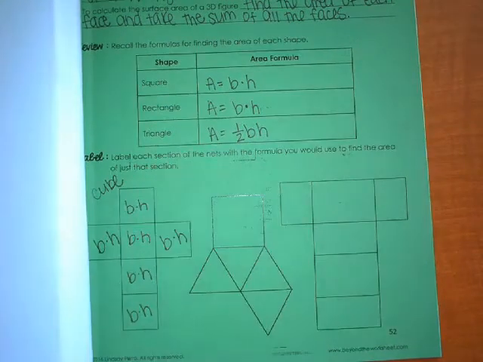Now, cubes are the easy ones because in a cube, every single side is the same. So if every single side is the same, if one side is 2, they all are 2. Every single side. So I'm going to take a colored pen.